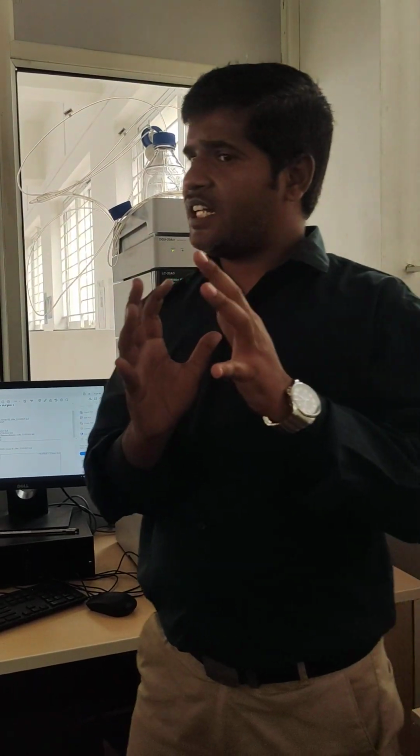But how do you check the percentage RSD? What is the formula for checking the percentage RSD? Percentage RSD is equal to standard deviation divided by average into 100. That is the formula. If we are getting the value less than 0.5, you will tell this passes the system suitability parameter. Now the next parameter of system suitability is number of theoretical plates.